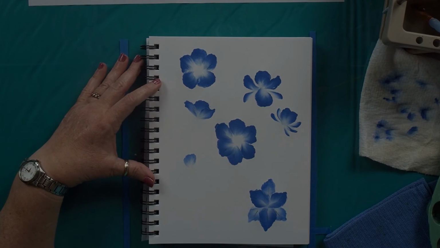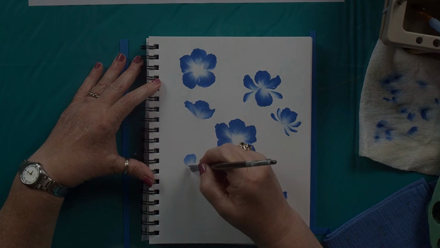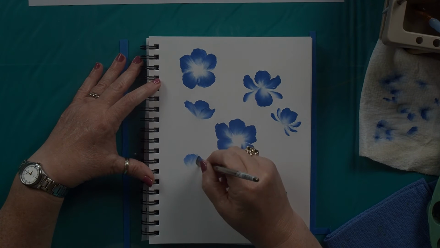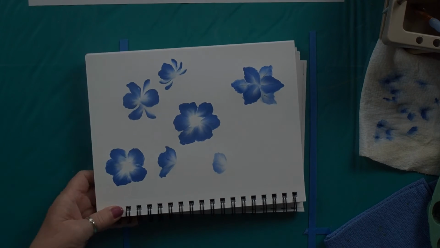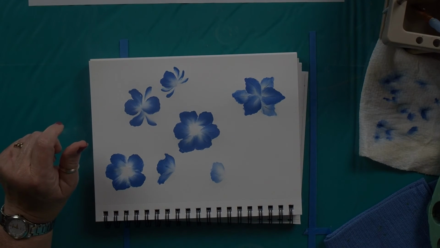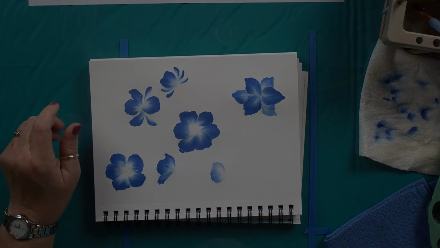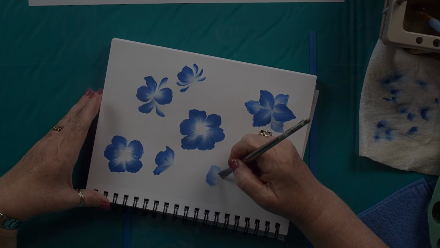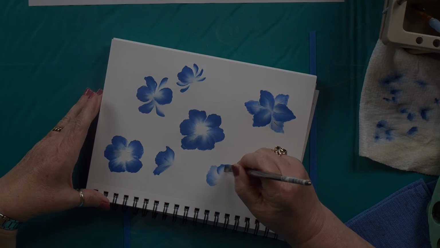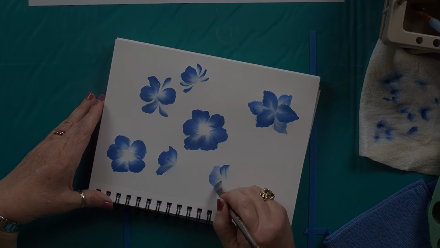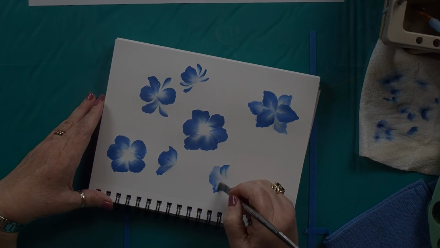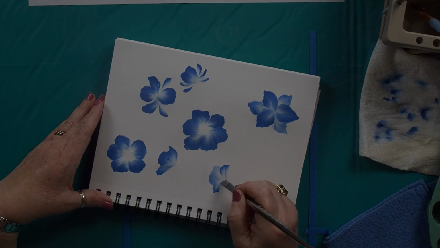I might do one like that, and then one like that. See the difference just by having it look a little bit different color.